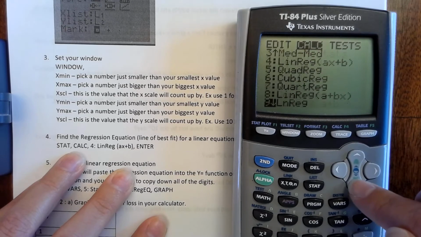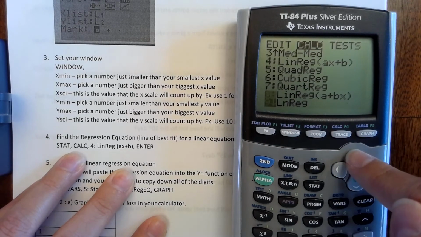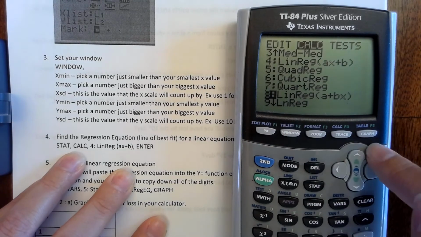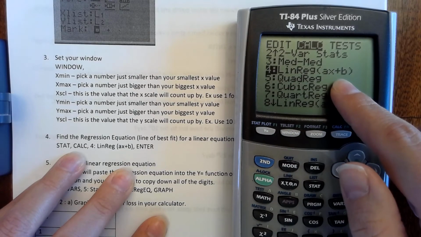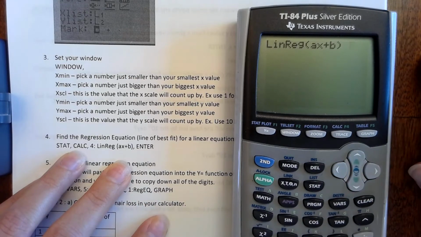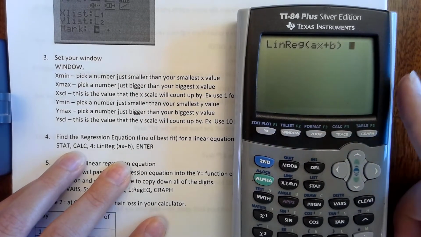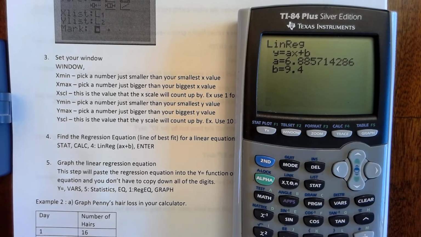You'll notice that there is a LinReg a plus bx, just to be confusing, and we're not going to use that. We're using number 4, ax plus b, and that's the form that I'm used to, so that's okay. And hit enter, or you can hit number 4, and it pops up like this. On my calculator, I have to hit enter again. Your calculator, you might have to hit enter a few times, or just cycle through that stuff. If you have problems, let me know, but this is what you should end up with after you hit enter.